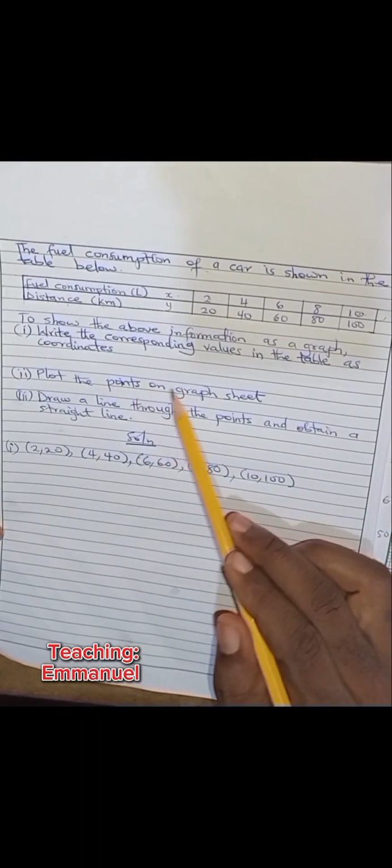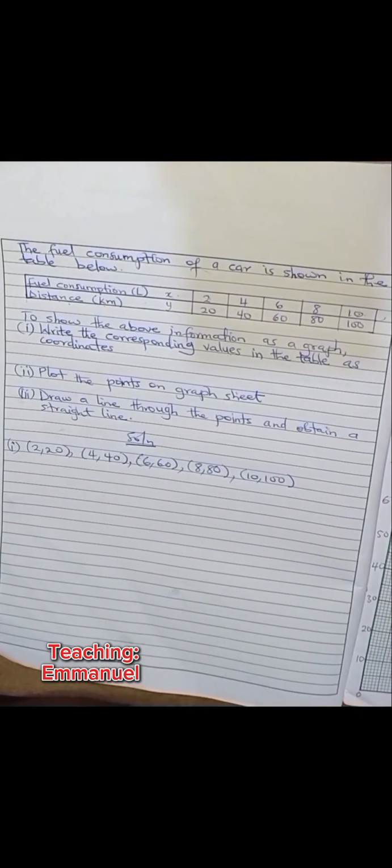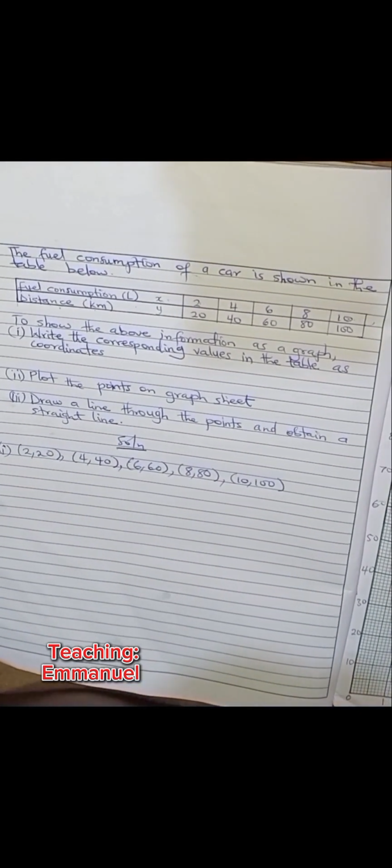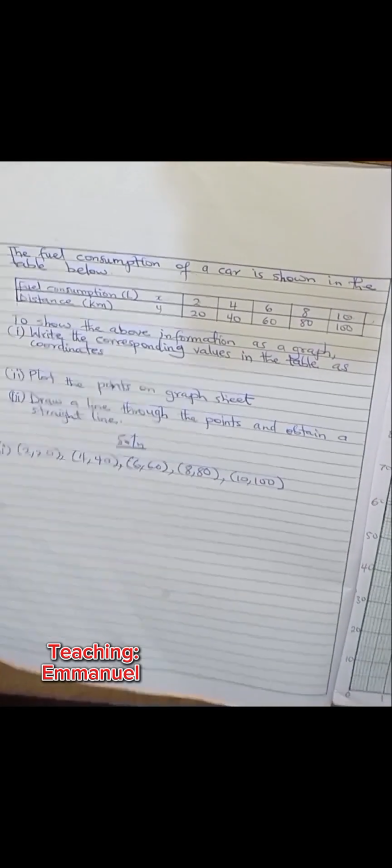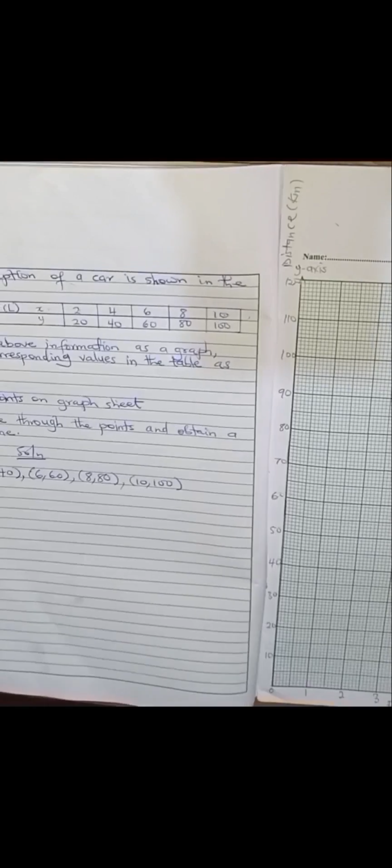We are to plot the points on graph sheet. But before we plot the points on graph sheet, I want to show you something. We have what we call interval or intervals when we come to graph work. And so, first let me write out the scale that we choose.